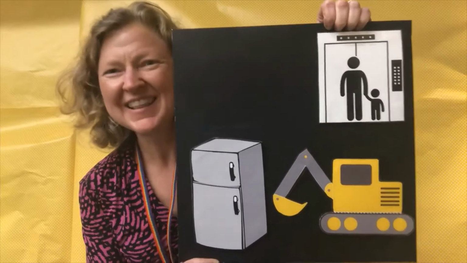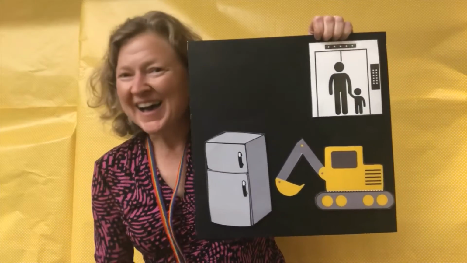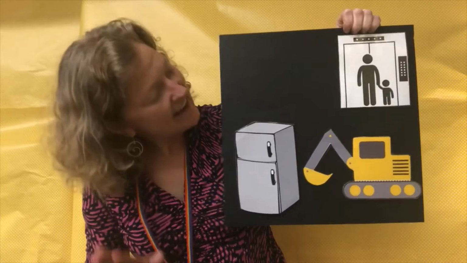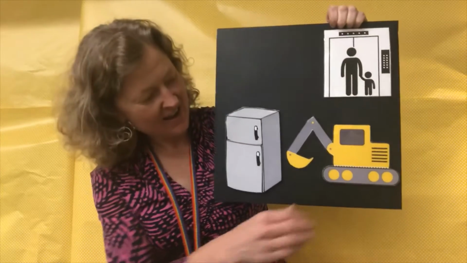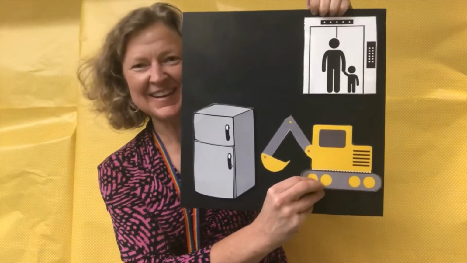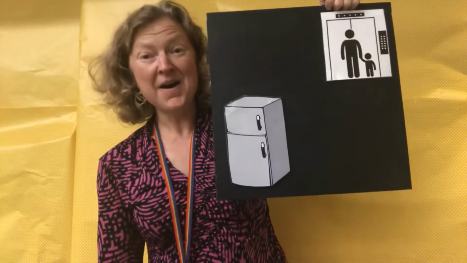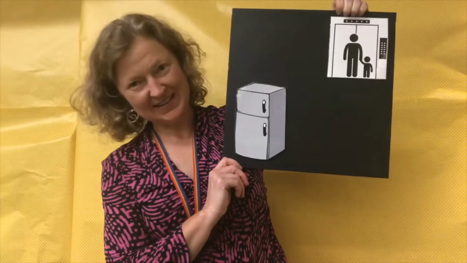Excavator? Okay, let's do it. Alligator, alligator, are you behind the excavator? 1, 2, 3, is he there? No! Okay, you know what, guys? He was there, but he fell down.